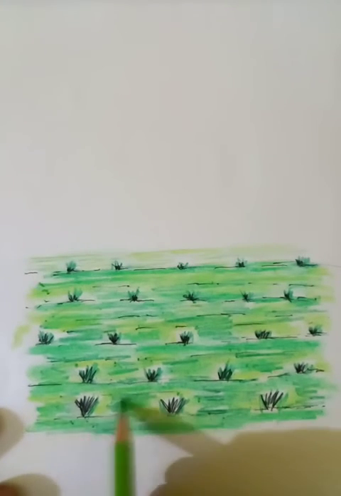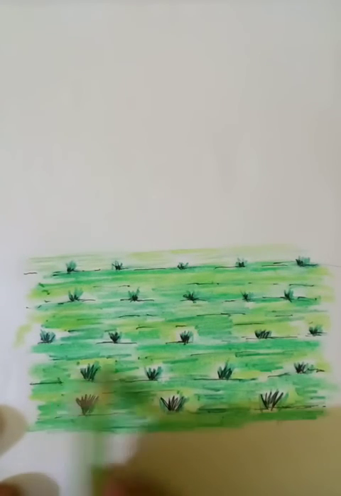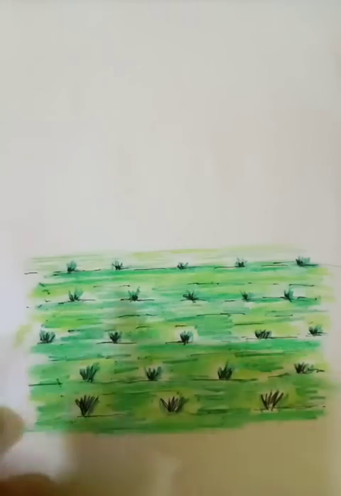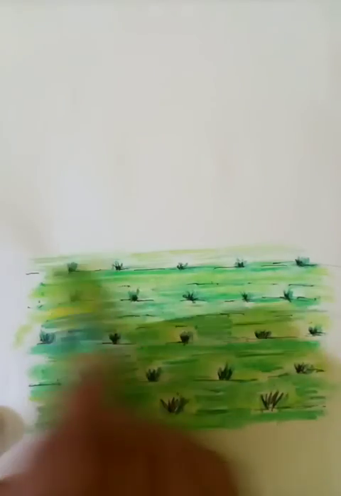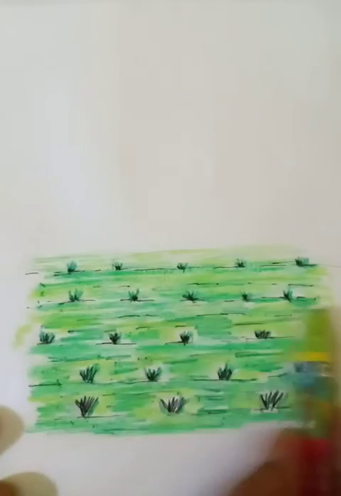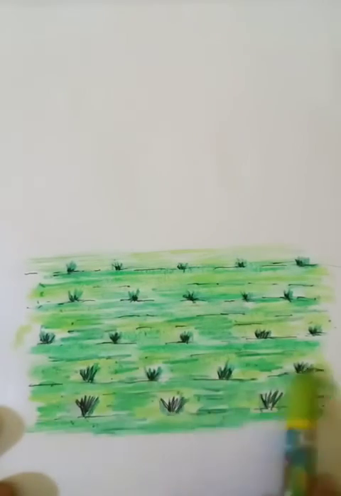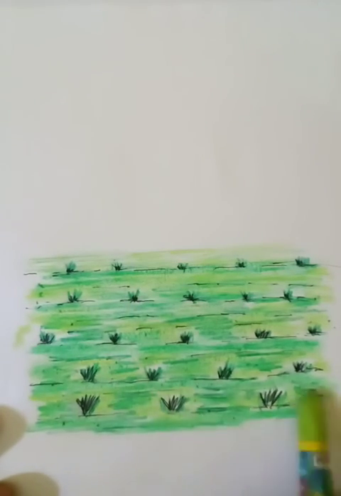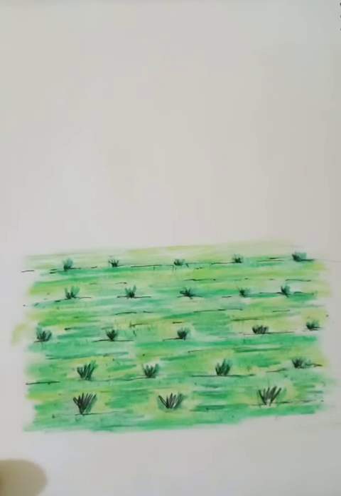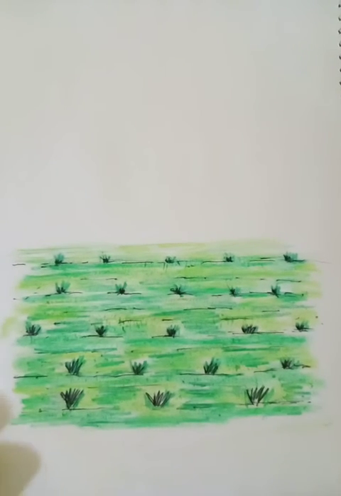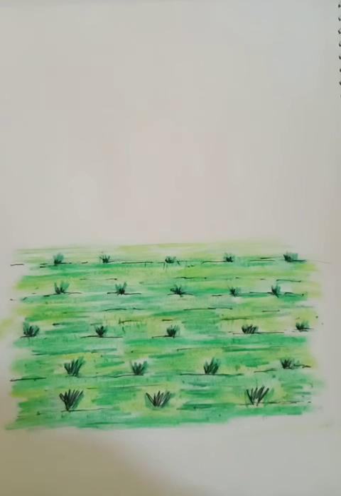Okay, so we put a uniform total shade all over the drawing. All right, so this is the field of the grass.